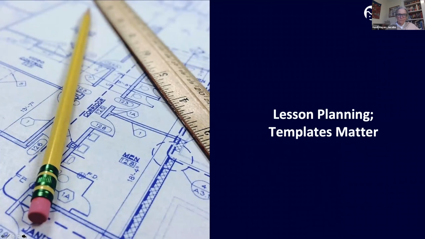Marie? Okay. So in terms of lesson planning, I know that up until this point, we've been connecting all of our unit planning and our curriculum maps to.